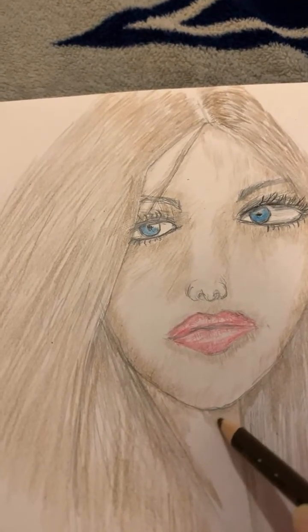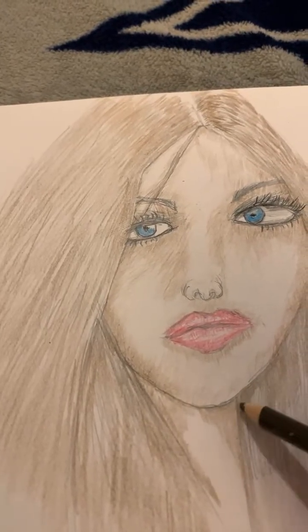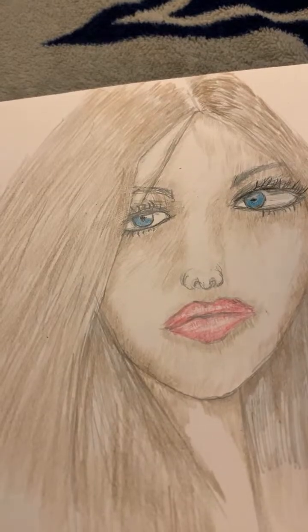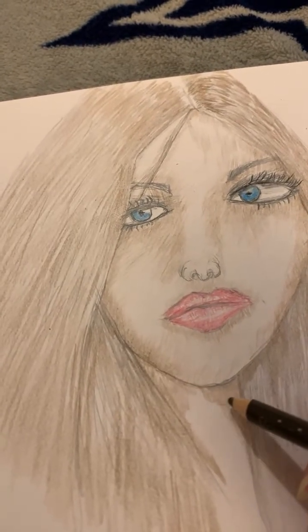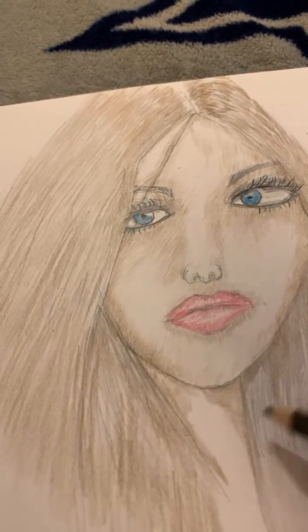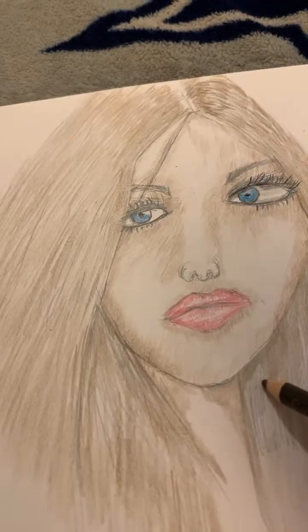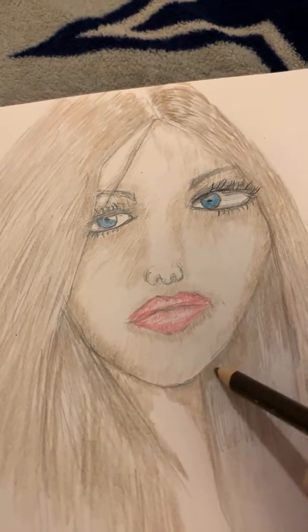So that you can see the contours of the shadow. You use a lot of light and dark, or you should. It's the illusion that you're trying to get, you know? Yeah.